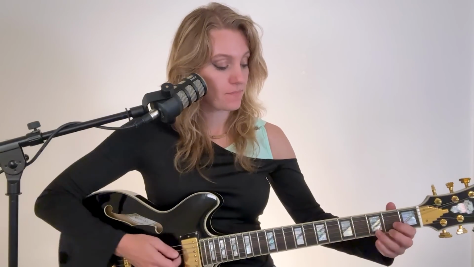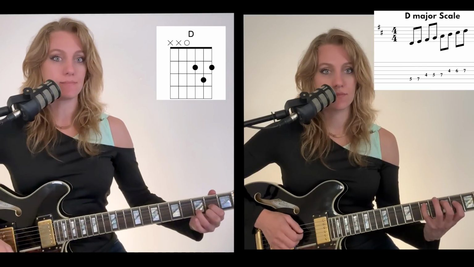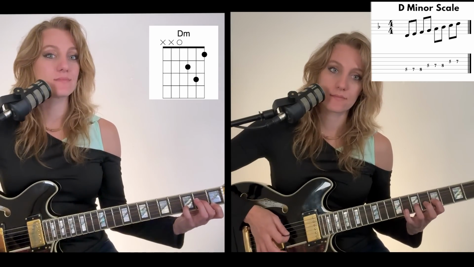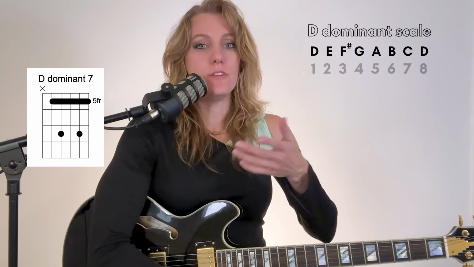Actually, all chords are telling you what scale they are sourced from. The D major chord is sourced from the D major scale. This mentality works. If I play the D major chord, I can also play the D major scale on top. It's going to match. D minor chord is drawing its notes from the D minor scale. So D dominant 7 is drawing its notes from the dominant scale.